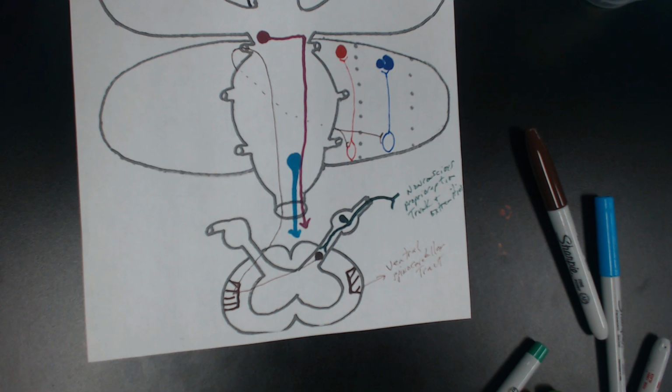If I have a lesion in the spinal cord that only affected the right half of the spinal cord, would anything present? Would there be a loss of non-conscious proprioception from the trunk and extremities? Oh, I'm not picking on you. Would there be a loss of non-conscious proprioception if there's a lesion only on the right side of the spinal cord that affected the ventral spinocerebellar pathway?